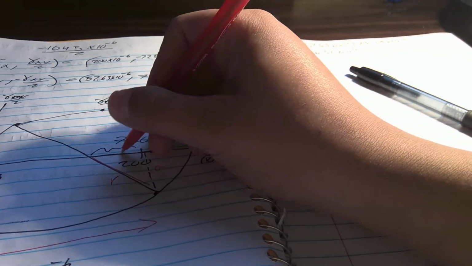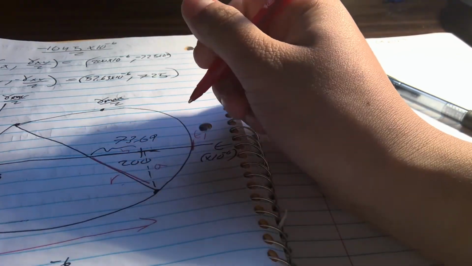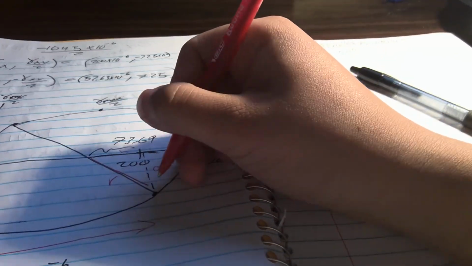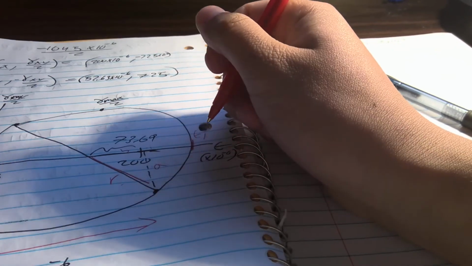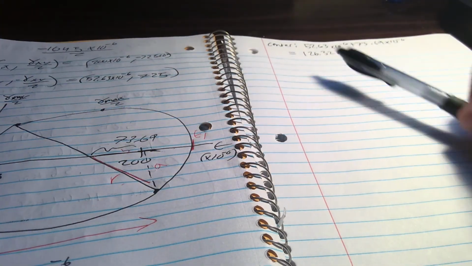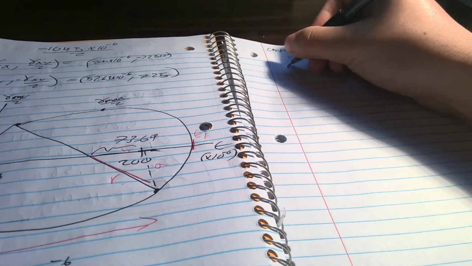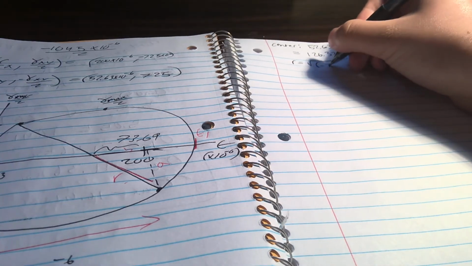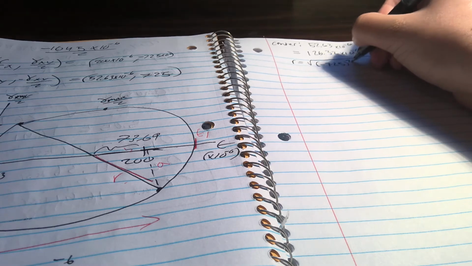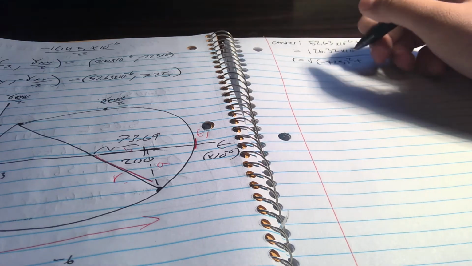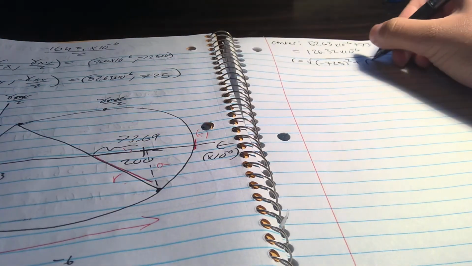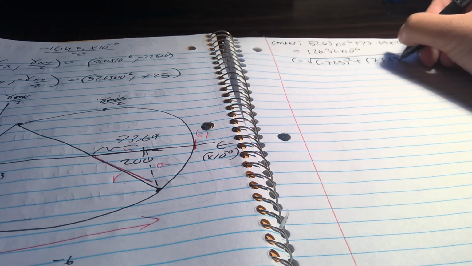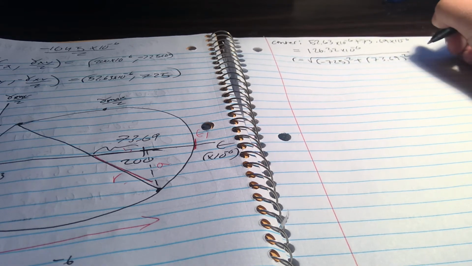It should be A, B, and it's equal to R. So this is equal to negative 725 squared plus 73.69 squared.